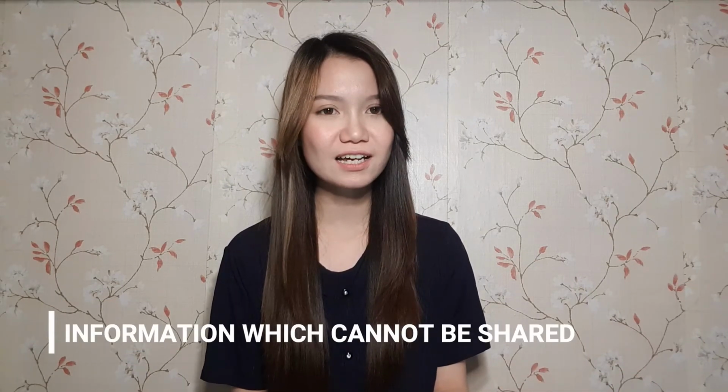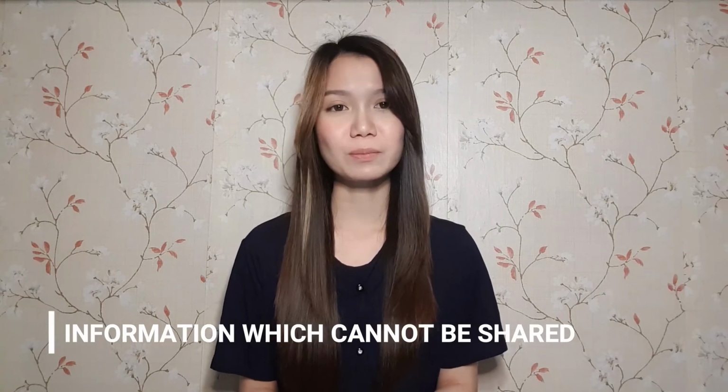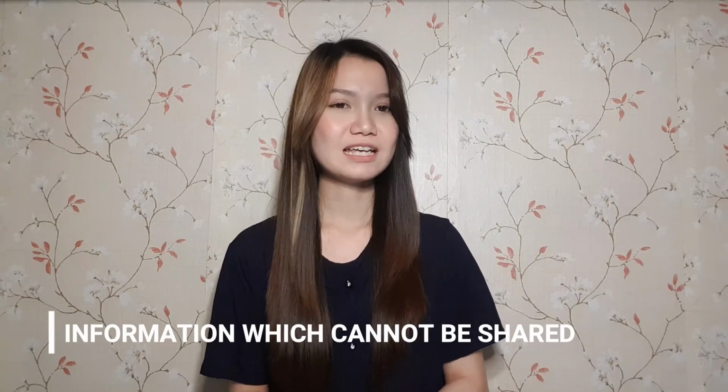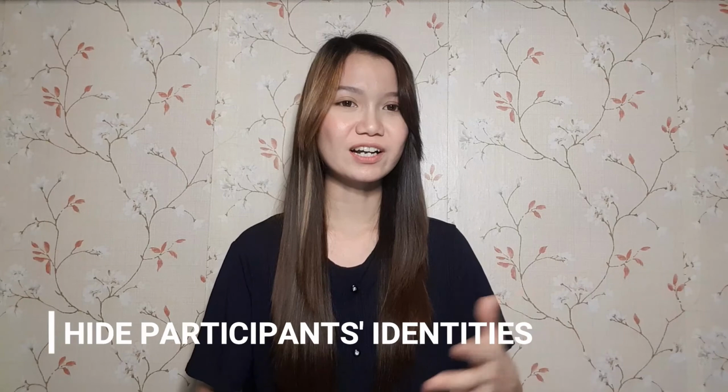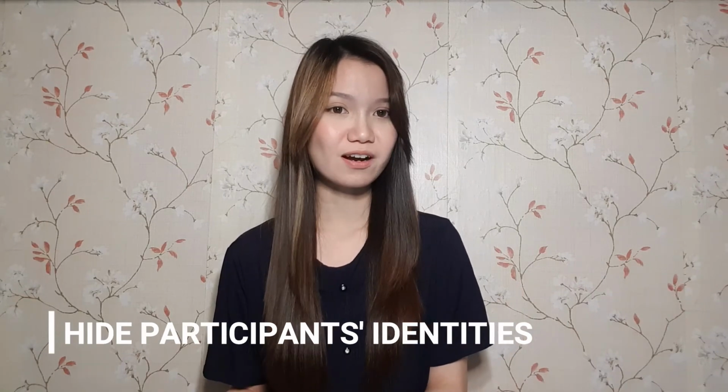Which leads us to our second point, and that is confidentiality. When we say confidential, these are the information which we cannot share in public. Sometimes in order to protect our participants, we are not allowed to show their faces or use their names in our paper. As researchers, it is a must that we observe confidentiality.